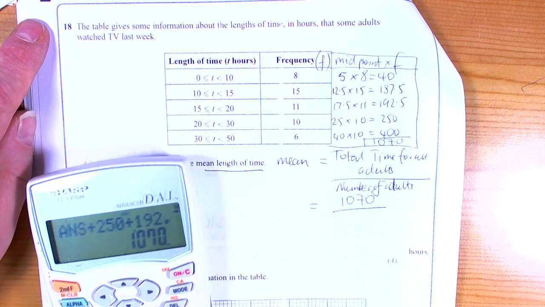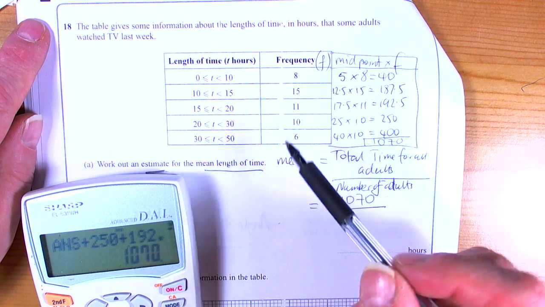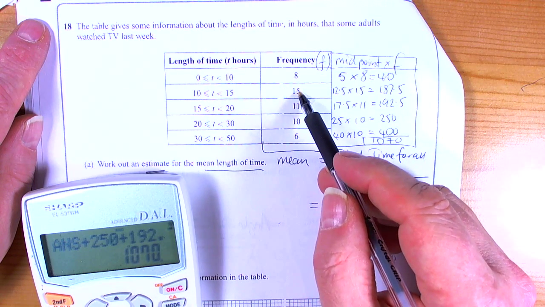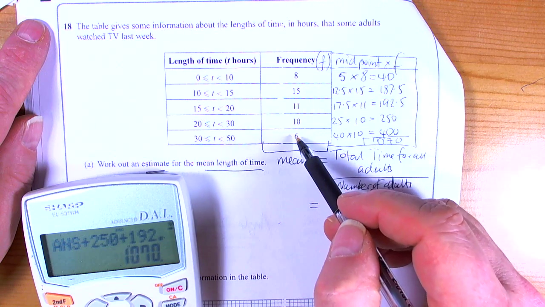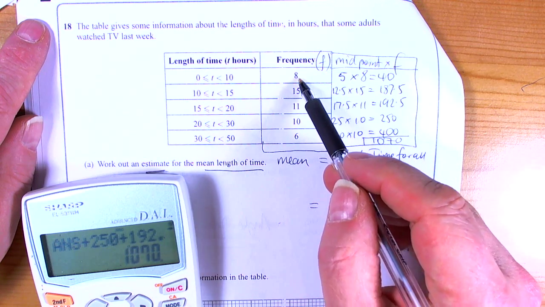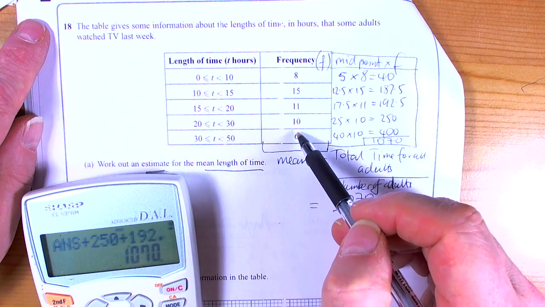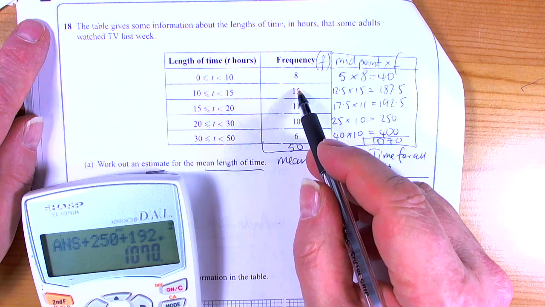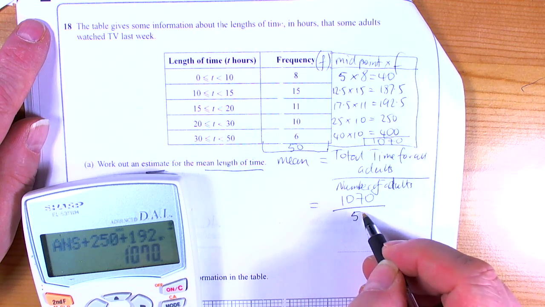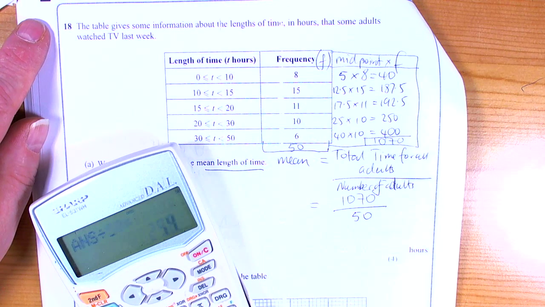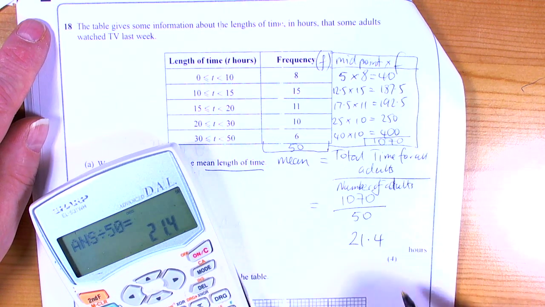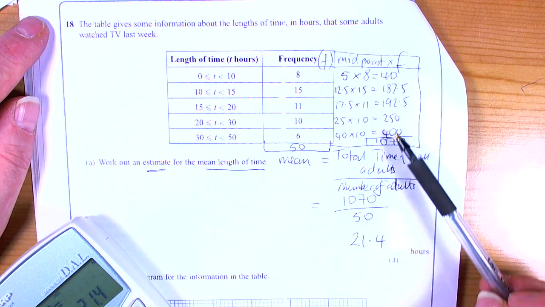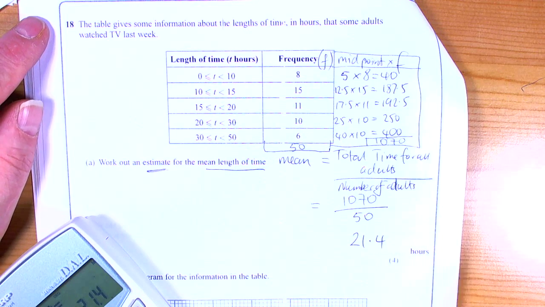And the question told us there were, adding up the frequencies here, we can find out how many adults there were. So 23, 33, 34, 53, 59. Check that again. 23, 24, 34, 44, 50. Let's check that again. 16, 27, 37, 42, 50. Okay, so we're going to divide this by 50. So divide by 50 equals 21.4 hours. So we've estimated that on average the adults will watch this television for 21.4 hours.